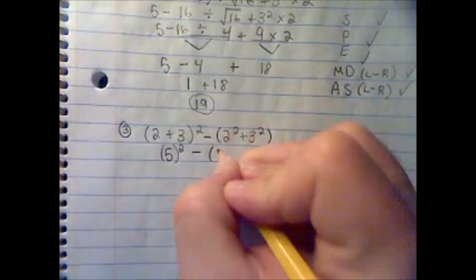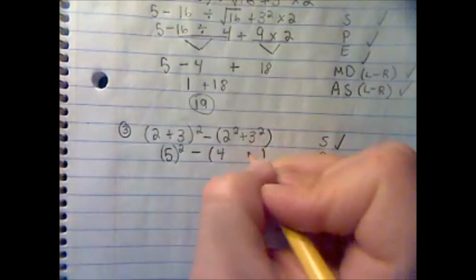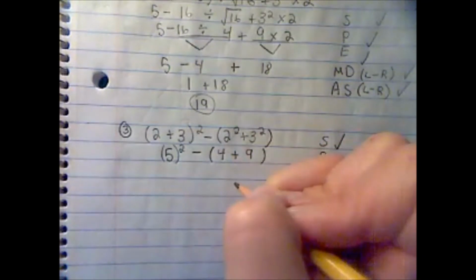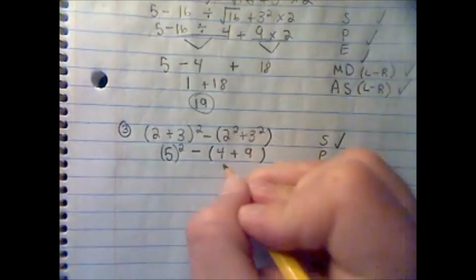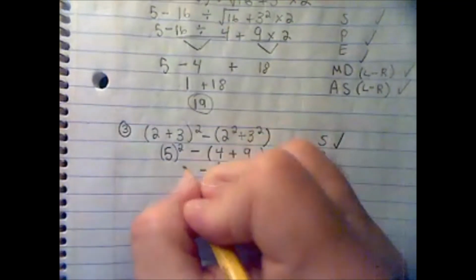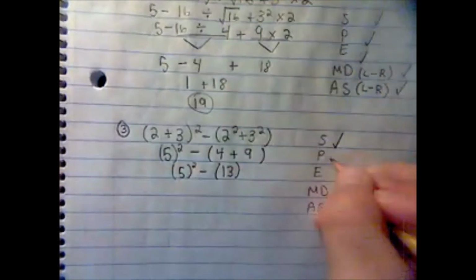2 squared is going to be 4. 3 squared is going to be 9. Then I'm going to bring the addition sign down. Okay. Now I'm still in parentheses. I haven't got past anything else here. So I'm going to do 4 plus 9, which is 13. Then I'm going to bring everything down. At this point, I am completed with my parentheses.